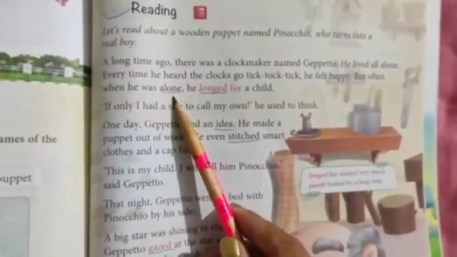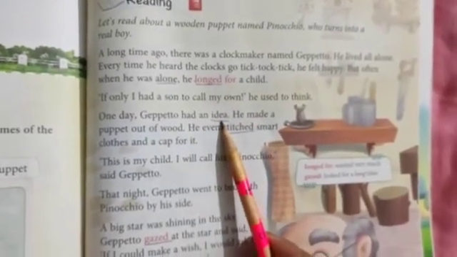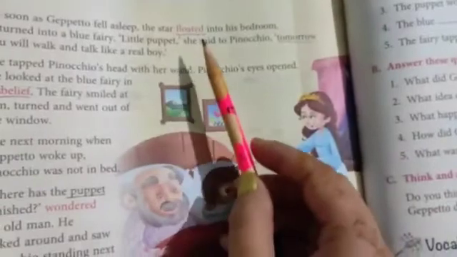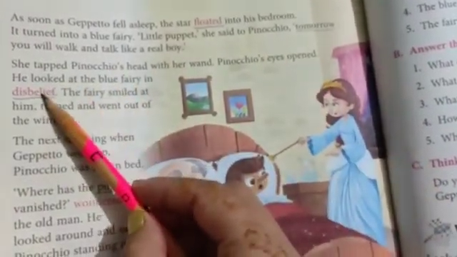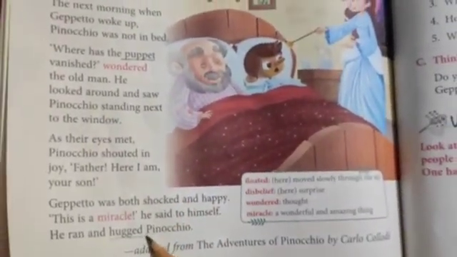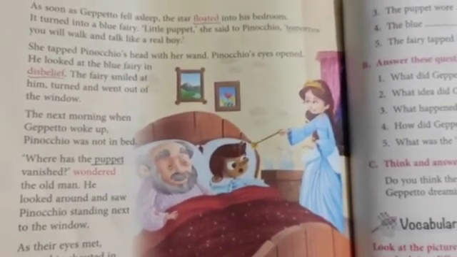So class, here are a few word meanings in your chapter which you have to do. Now class, I want you to underline the difficult words. The first one is alone. Second one is longed. Then idea. Gazed. Okay, next page. Floated. Tomorrow. Disbelief. Puppet. And the last one is hugged. So you have to do these difficult words in your notebook.